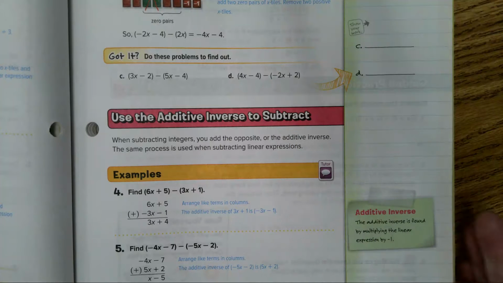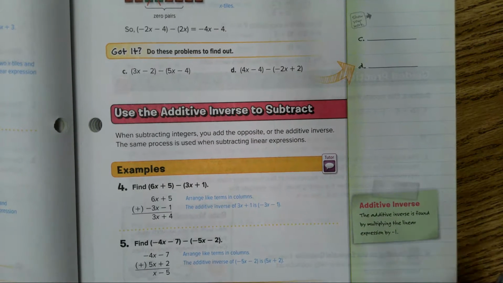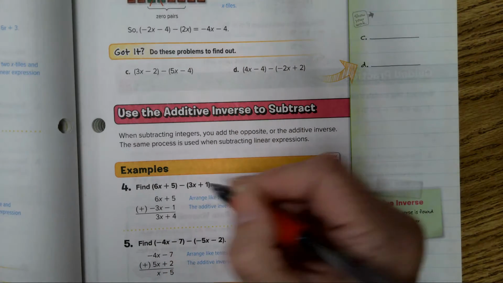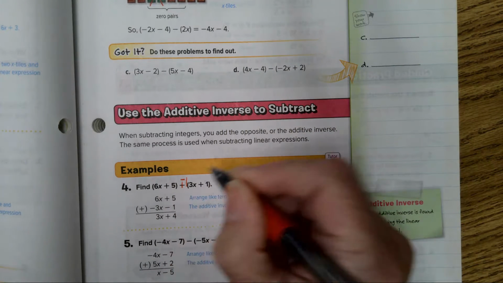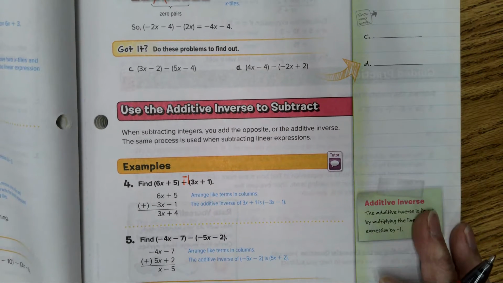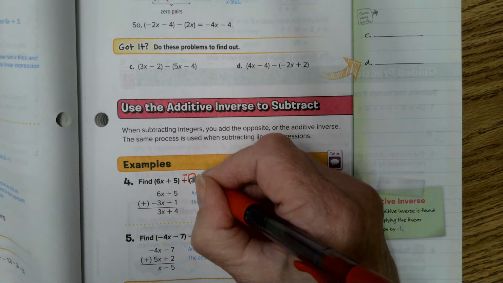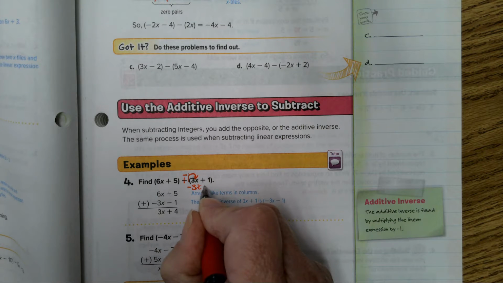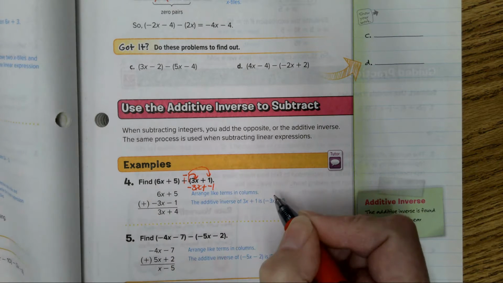We have to get rid of all of the subtraction signs, just like we normally do whenever we are dealing with expressions. So in example 4, you have a subtraction sign. We need to get rid of it. So you add the opposite. Now that's like a negative 1 in front of 3x plus 1. Now we're going to apply the distributive property here. Negative 1 times 3x will give you negative 3x plus negative 1 times 1 is negative 1.